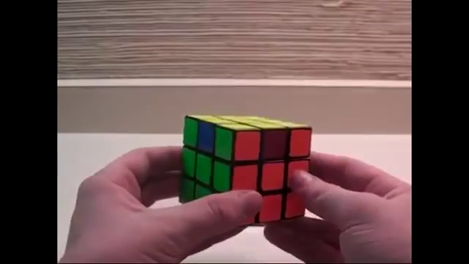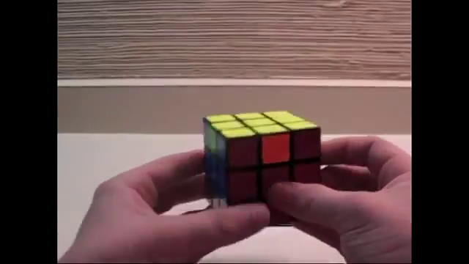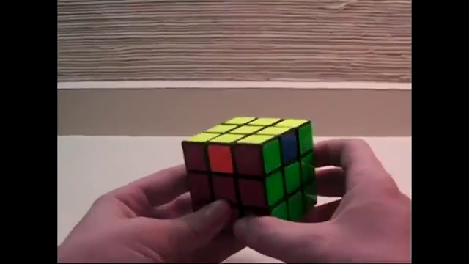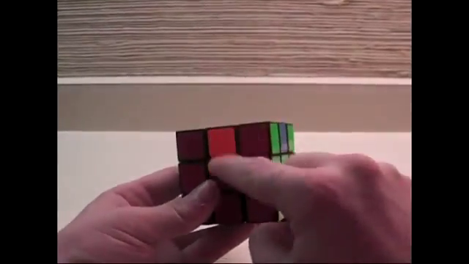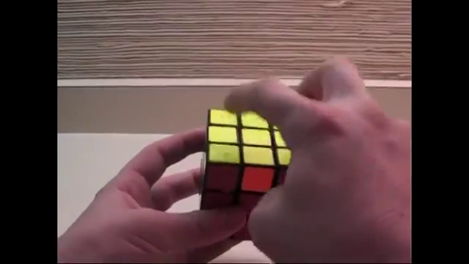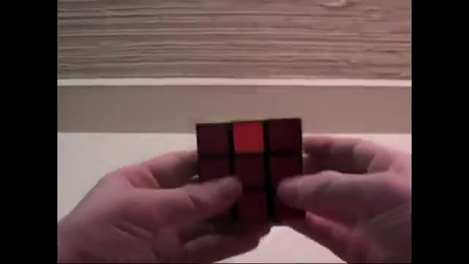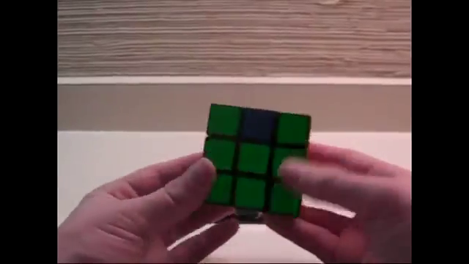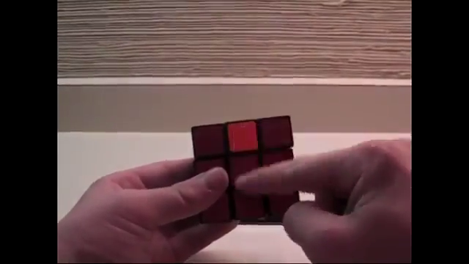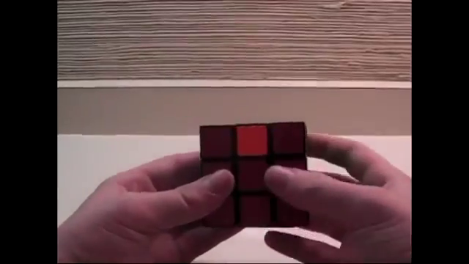This case does not have any edges solved, which means you need to switch all 4 of them in some direction. In this case, these are opposite colors here, so these 2 need to switch, and these 2 need to switch. So for this algorithm, it doesn't matter how you hold the cube, you just need to do the M slice, which is very important in this one.